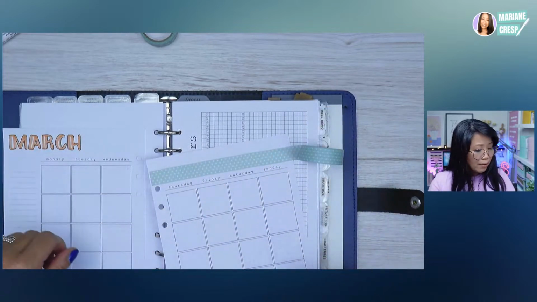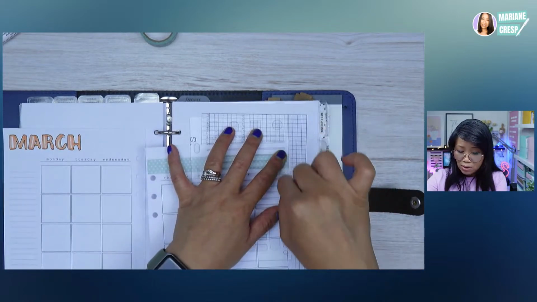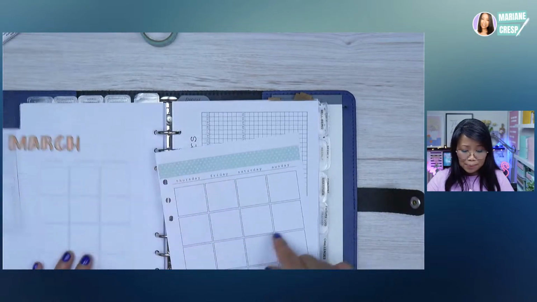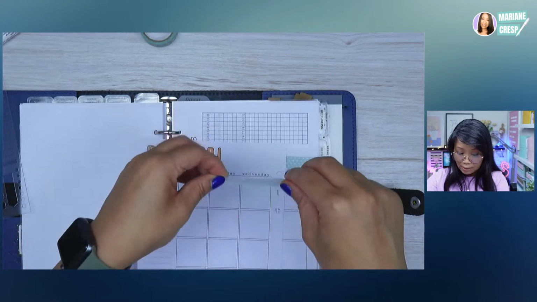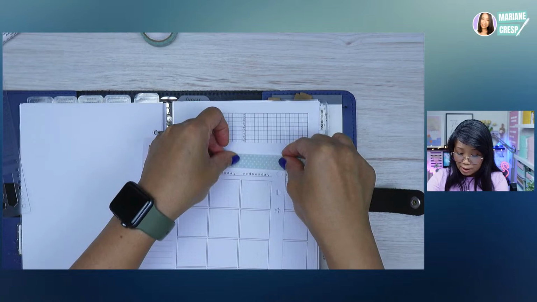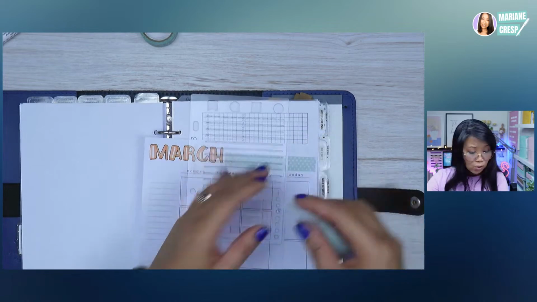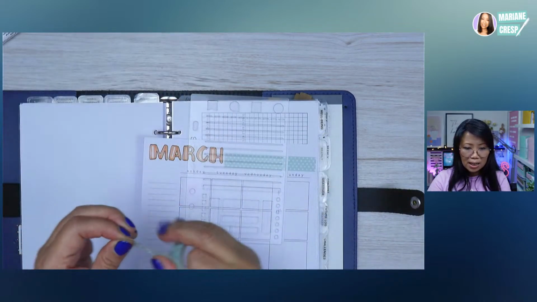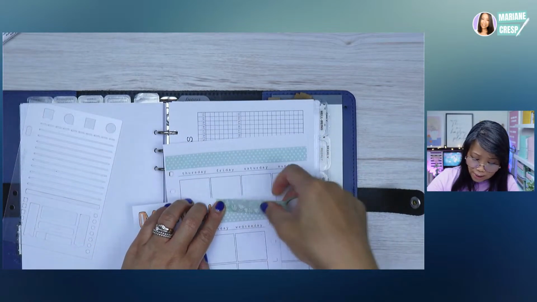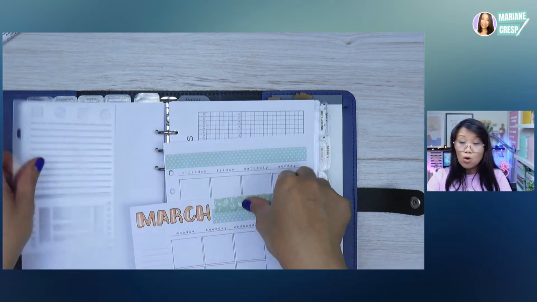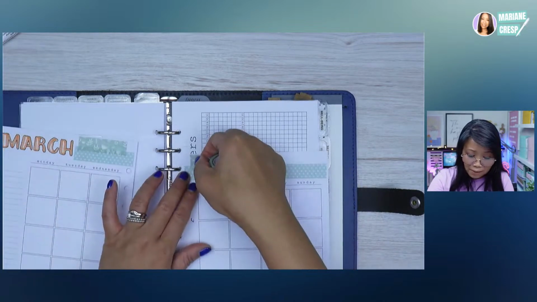So whatever planner insert that you are using, whether it's ring bound, disc bound, or a journal that you already have that has dates and everything, if there's space that allows you to put washi tapes and stickers, make sure you use that space wisely and embellish it because like I said, when you open up your pages and it makes your heart sing to see colorful pages, you're more likely to touch your planner on a regular basis rather than having it plain.